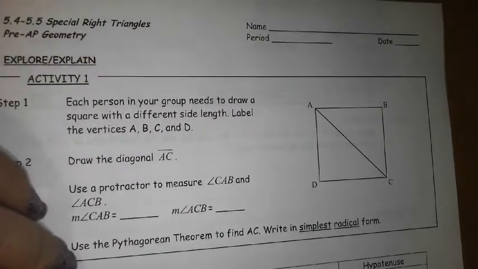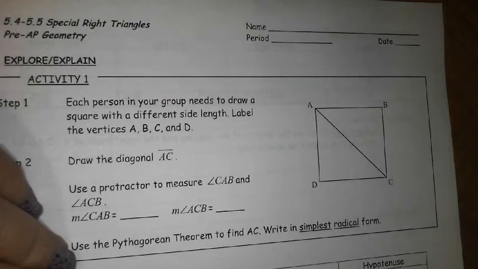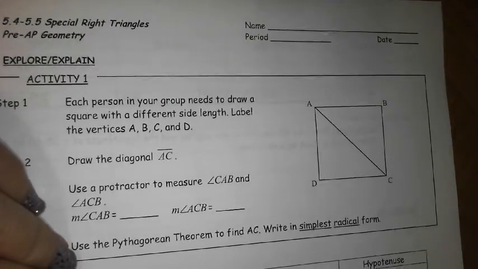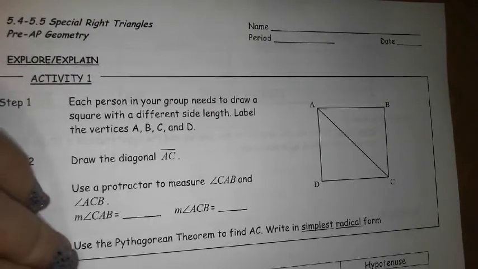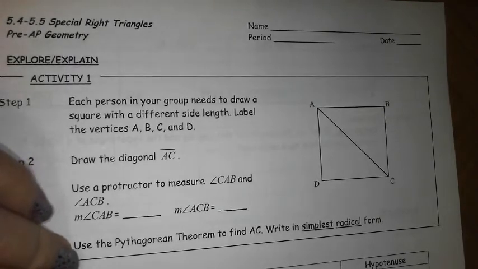In this lesson, we're going to learn about special right triangles. So we know a lot about triangles, but there are two triangles in particular that are special because of the relationships between the sides and the angles.